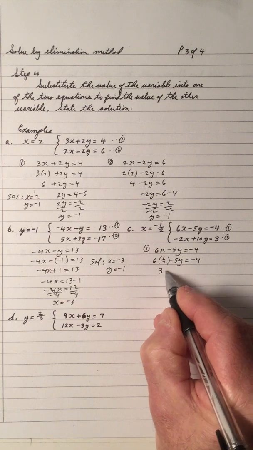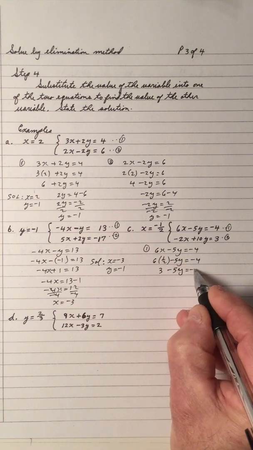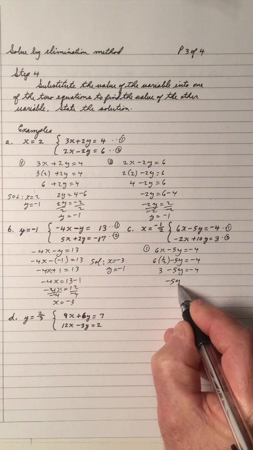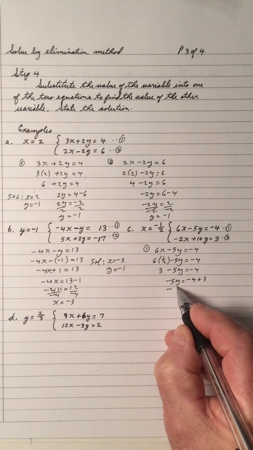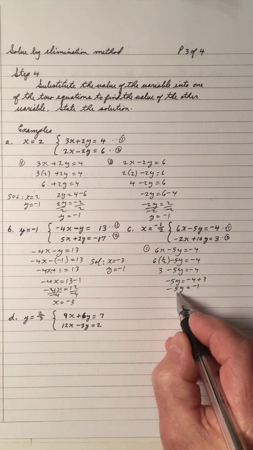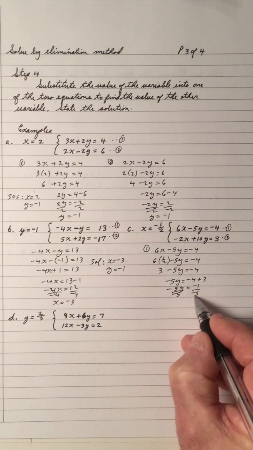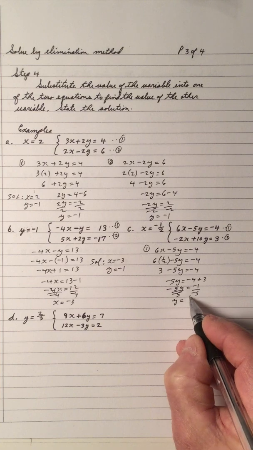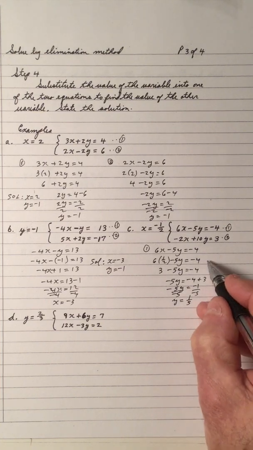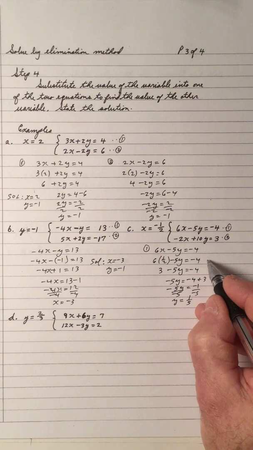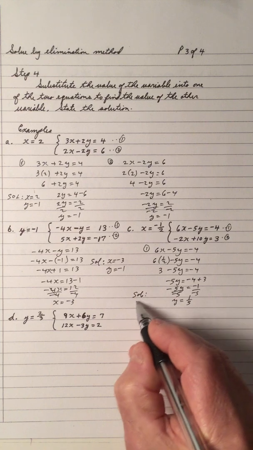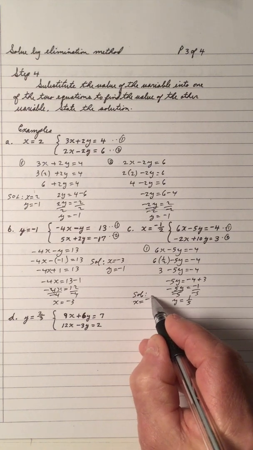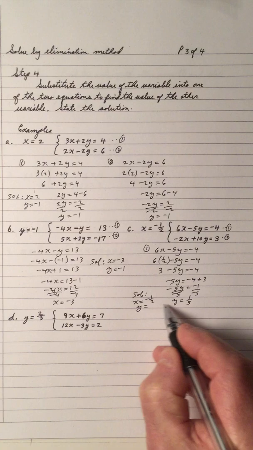6 times a half is 3. And negative 5y equals negative 4 plus 3. Negative 5y equals negative 1. Divide by negative 5. Y is 1/5. So the solution for this system is x is, sorry, negative half, and y is 1/5.